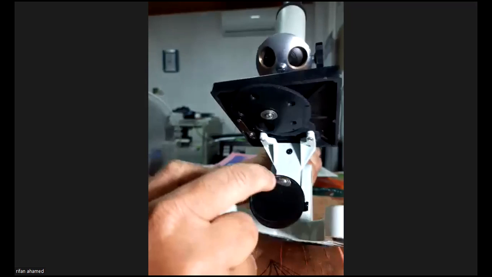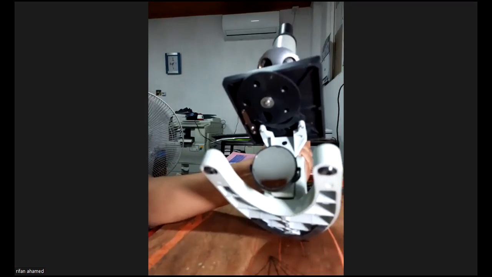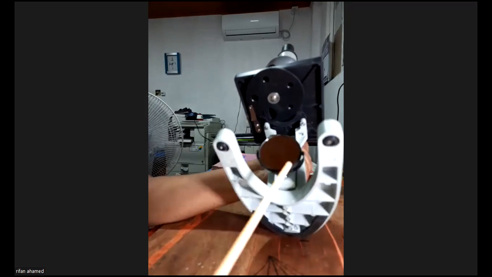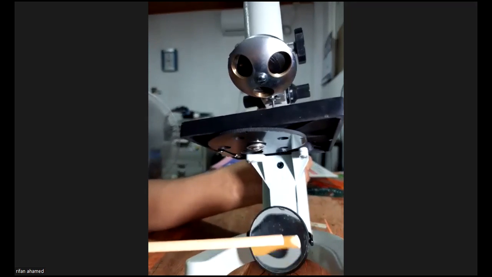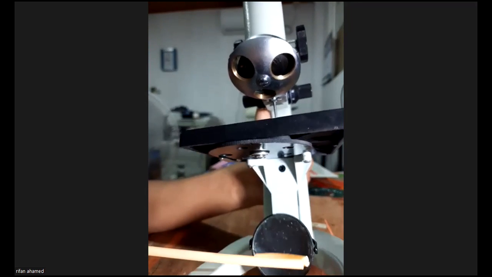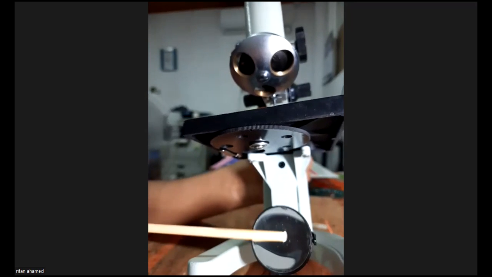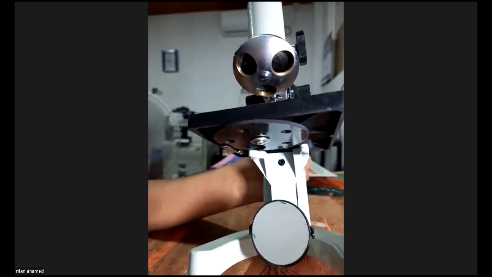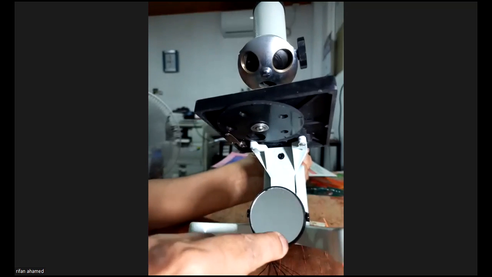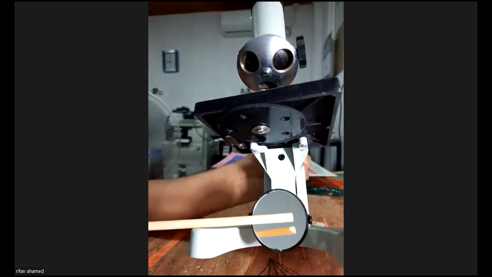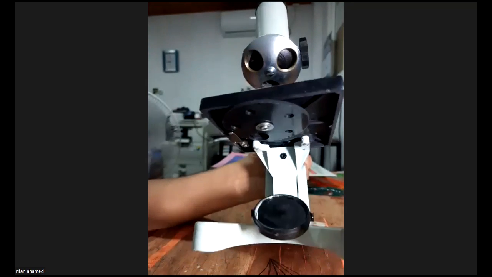Under the stage, there is a mirror. If I show this one, this is a concave mirror. What kind of mirror is it? Concave mirror. If you take the other side, this is a normal plain mirror. How many mirrors are there?